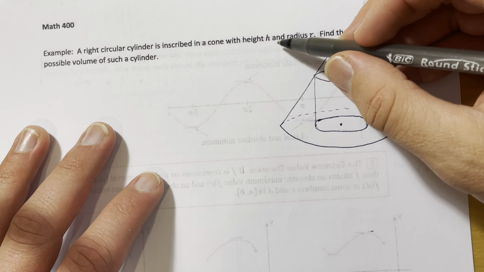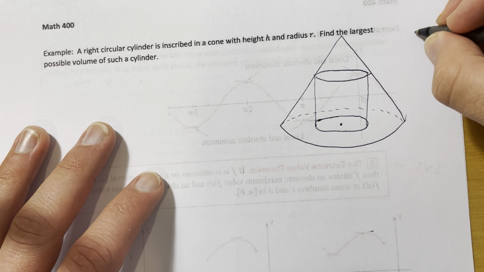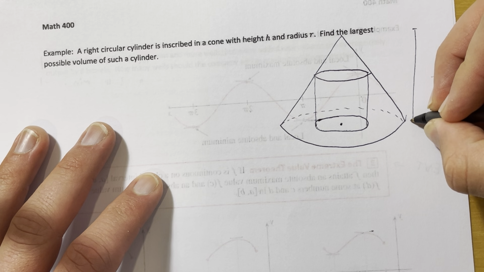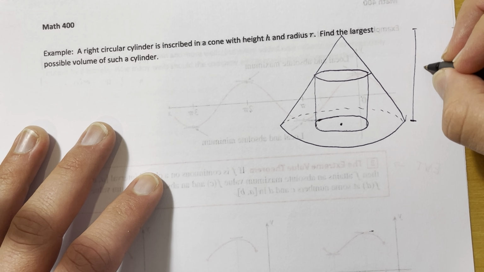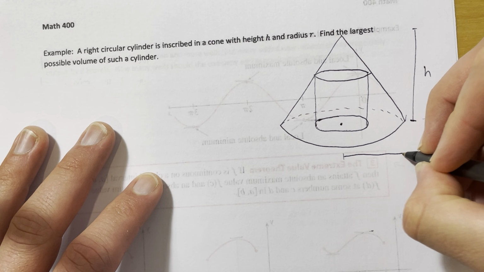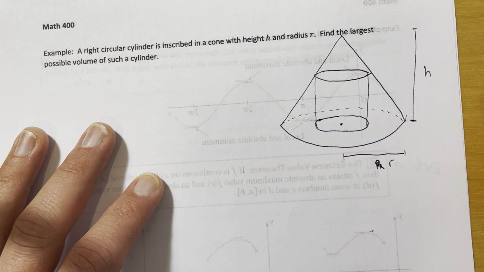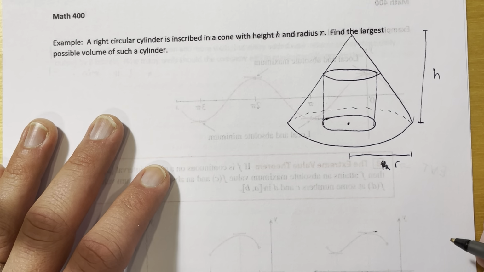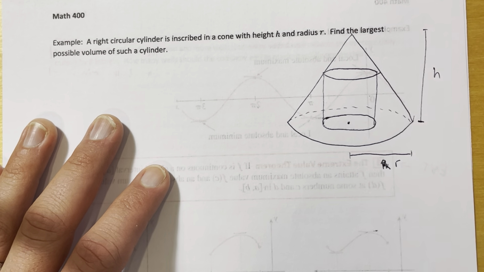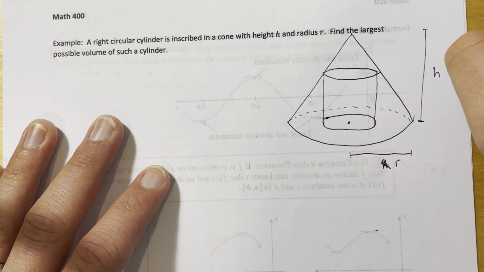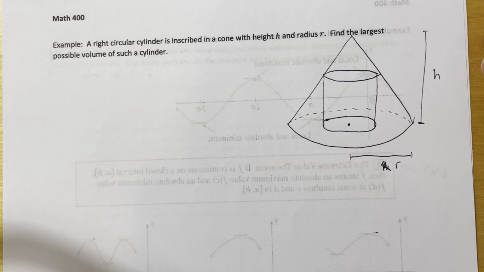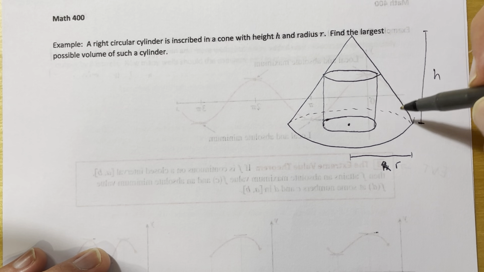And notice we're not given numerical values for the dimensions of the cone. We're given letters. So we're told that the cone has a height of h and has a radius of r, lowercase r. Okay? These are to be treated as constants, because the size of the cone is not something that we're able to change. The size of the cylinder is something that we're able to change. So even though we're using letters, you need to be thinking of those letters as constants.